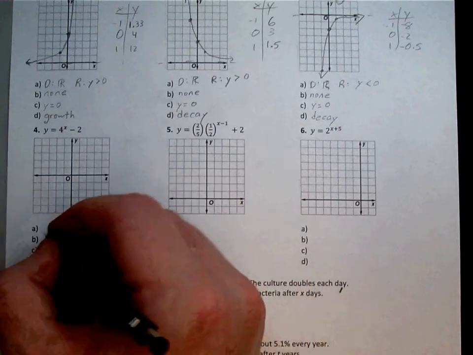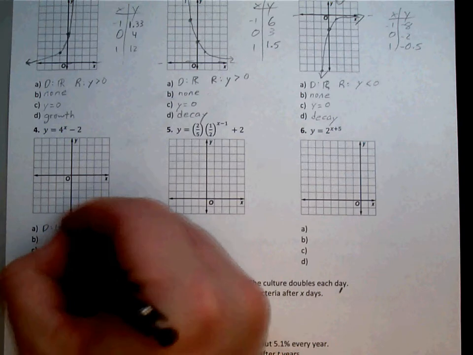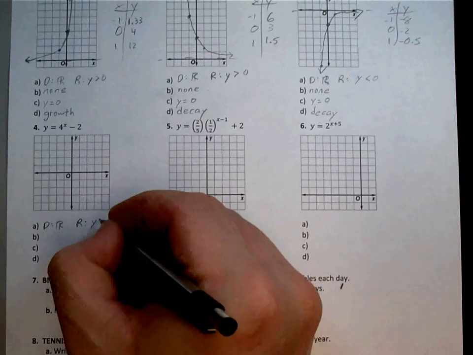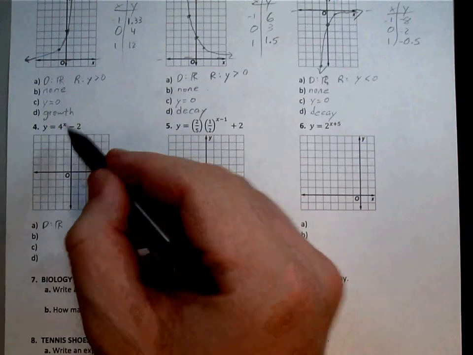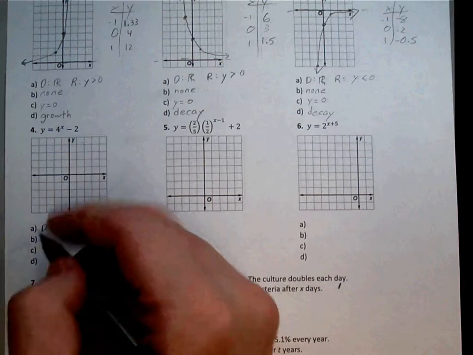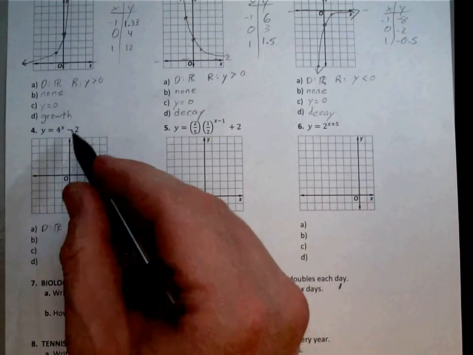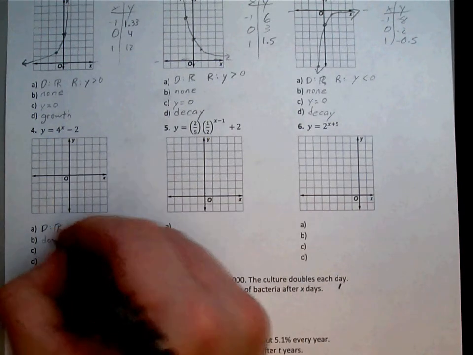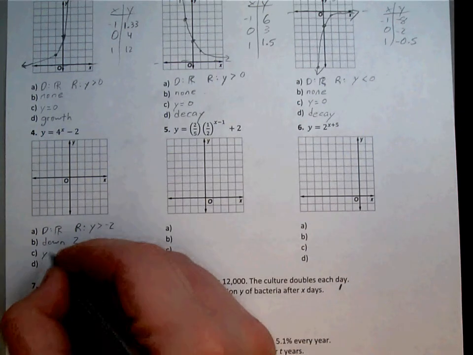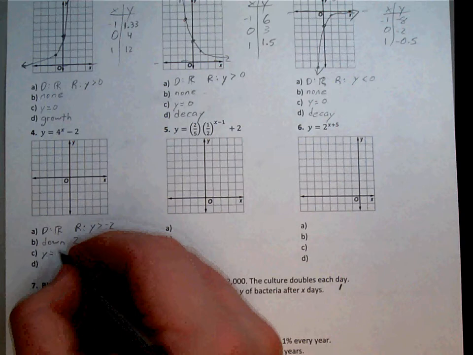All right. Number 4, domain, reals. Range. A is positive, so it's going to be y is greater than our k, which in this case is -2. I do have a k value here. So there is no h value, it doesn't shift left right, but it does shift down 2. So for my transformations, I would just say down 2. So my horizontal asymptote is y equals -2.